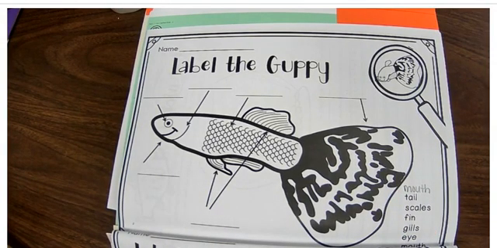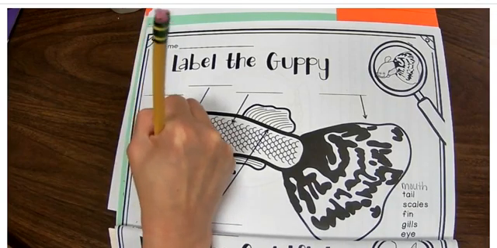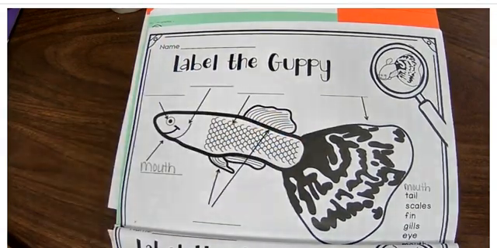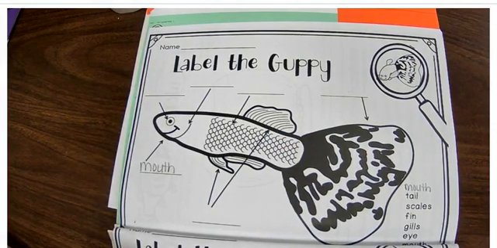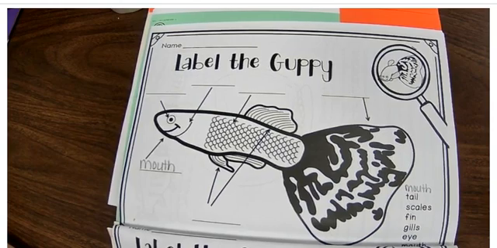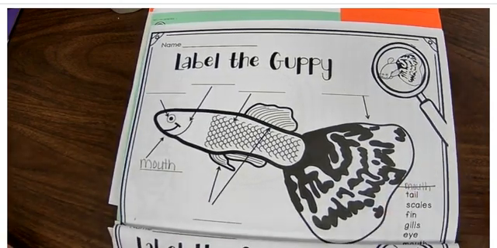So you can get out your science folder and label the mouth of the guppy with me. I think that one's pretty easy peasy lemon squeezy. I think you'll figure that one out. Right here where the fish is smiling, that's the fish's mouth. Once we finish labeling that, you can cross off mouth.